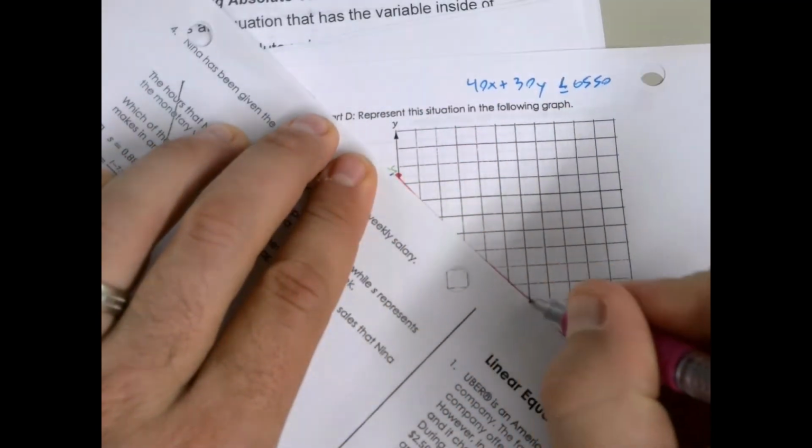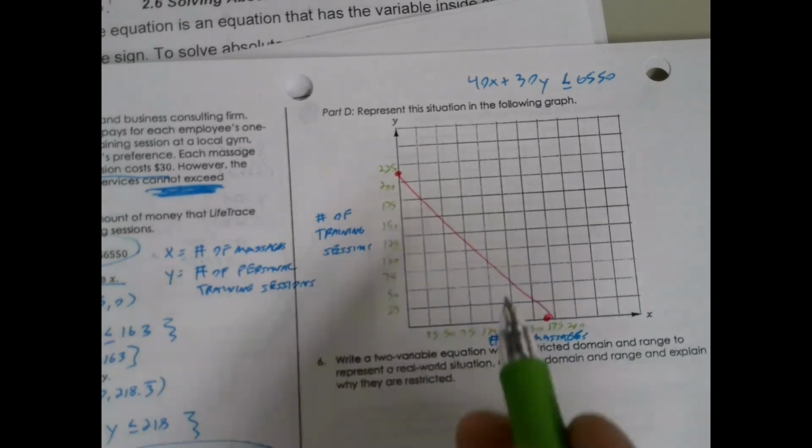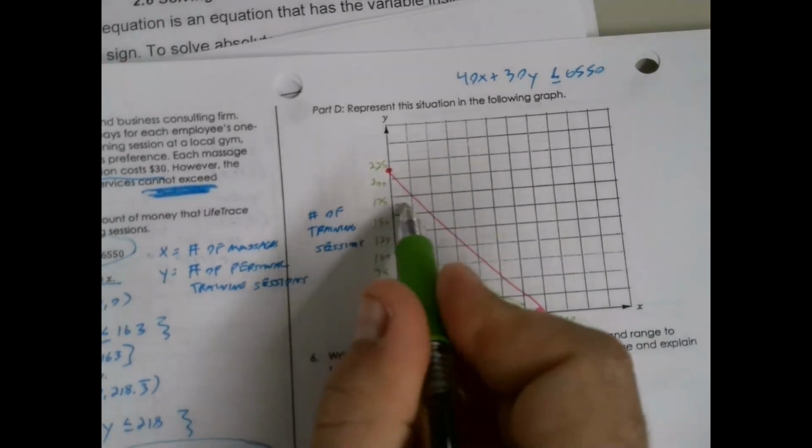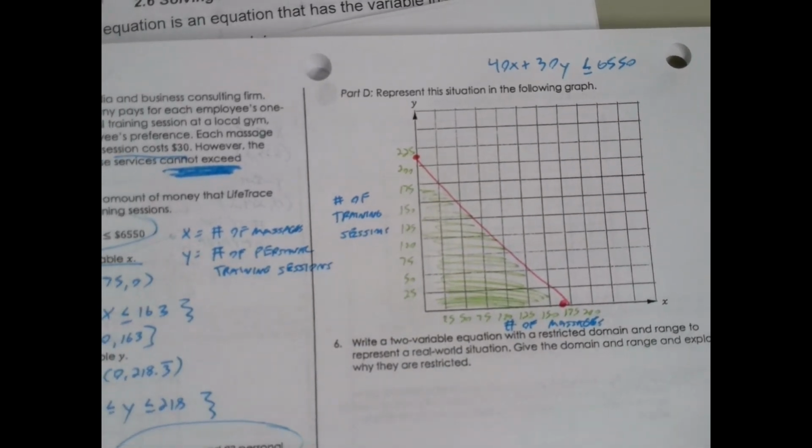And then we have to ask ourselves, do we shade above or below the line? Below. So all this green stuff is our possible scenarios we can have under that budget constraint. So I could have 50 massages and 50 training sessions, right? I could have 125 massages and 50 training sessions. As long as everything falls below the line in that feasible region, we're good. Okay?